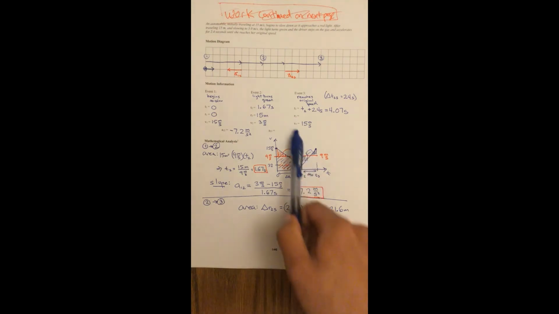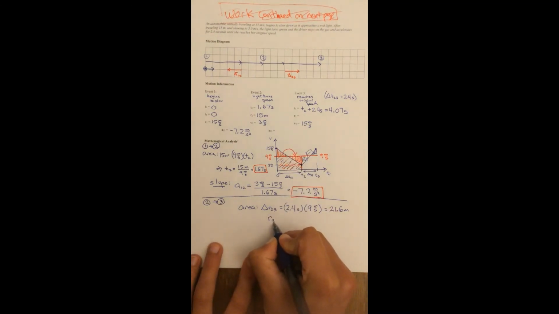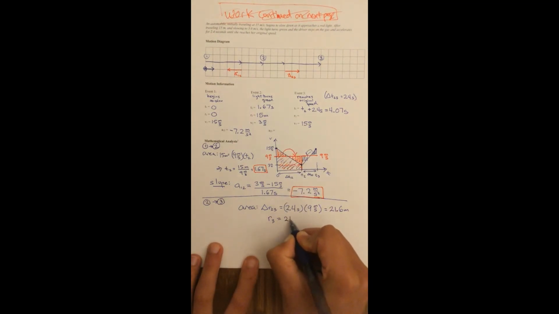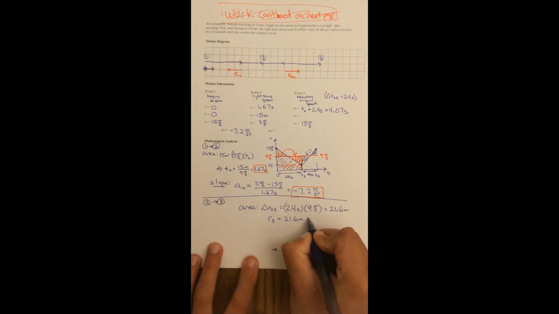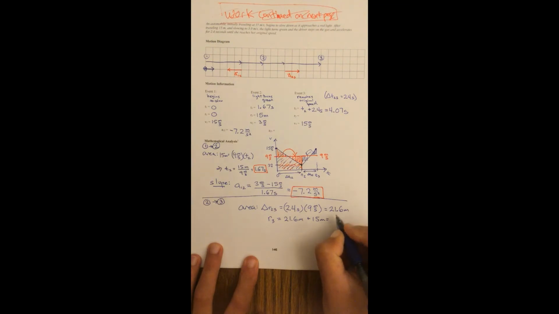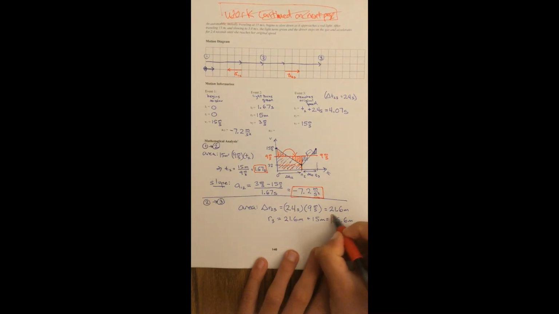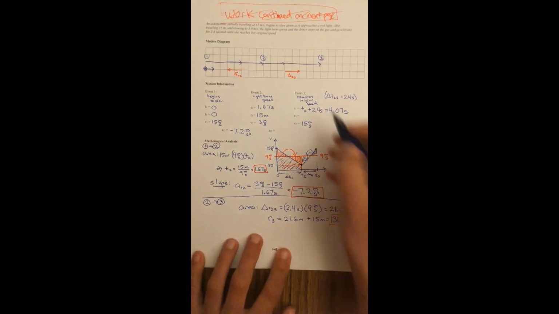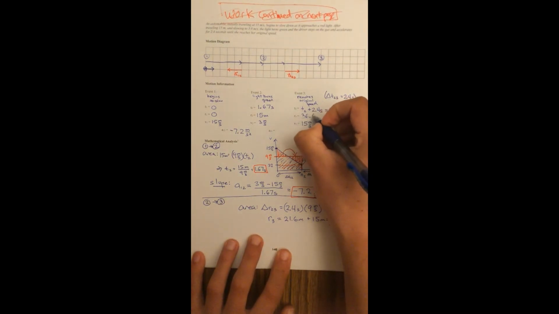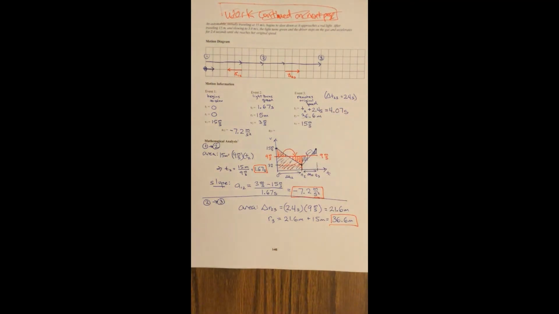What goes in the table is R3. So R3 is equal to 21.6 meters plus 15 meters, which is 36.6 meters. And if you want to round it to 37, go ahead and round it to 37. But I'm going to put it up here as 36.6 meters.